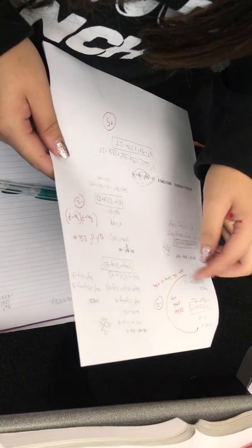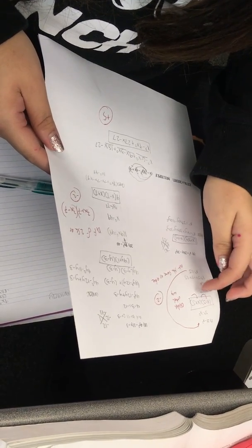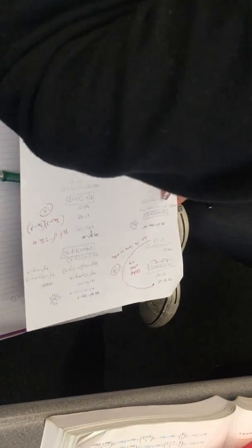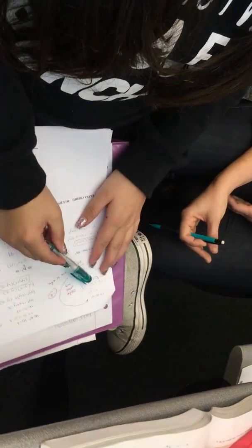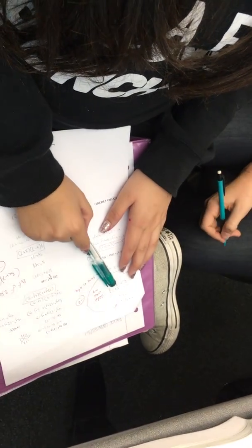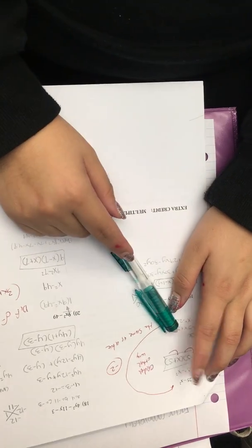See here, I accidentally put it the other way around when I had to keep it like 5 minus x times 5 plus x. Do you want to try that? Well, I know the answer. You do? Yeah, because I put this the wrong way. It wasn't supposed to be x minus 5 times x plus 5, because it was 25 minus x squared. Yeah.